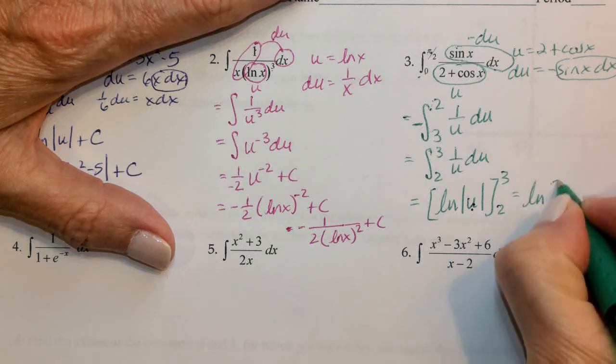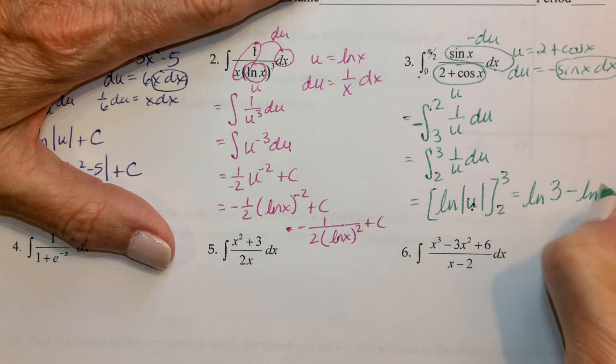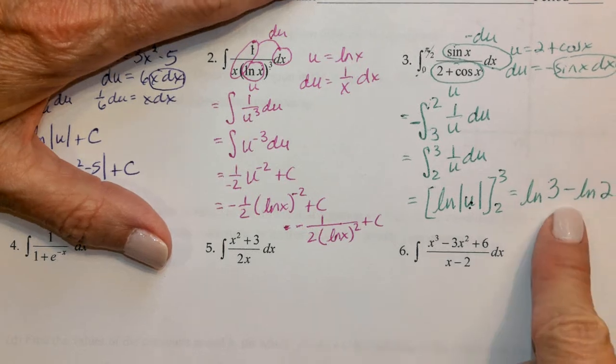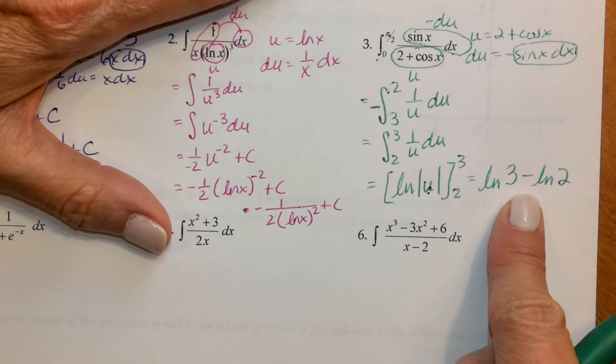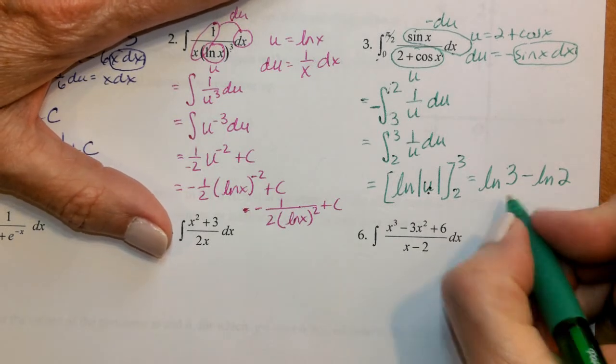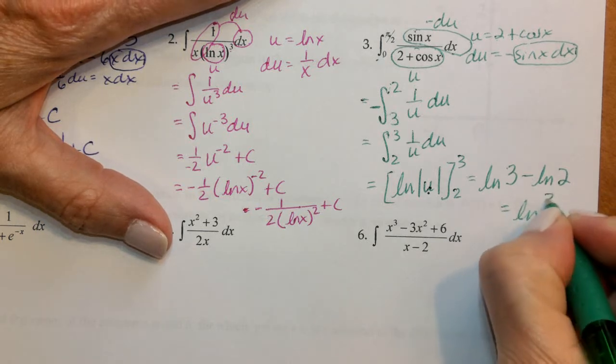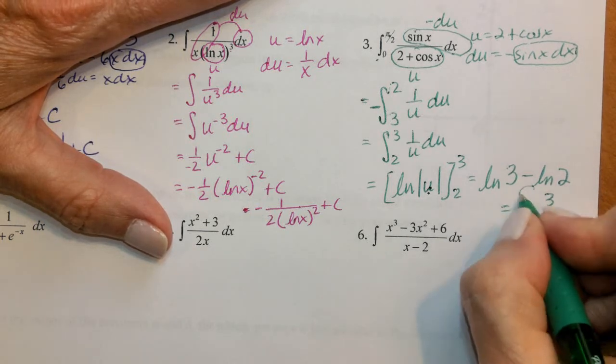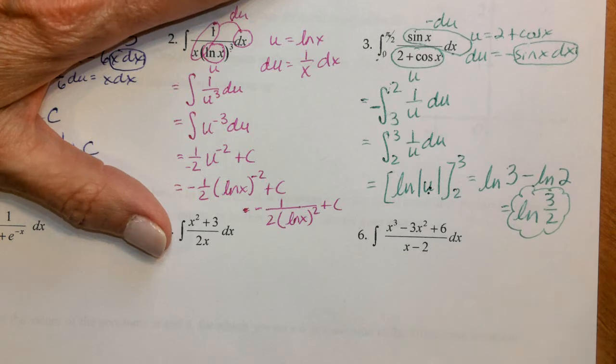So I get natural log of 3 minus natural log of 2. It's very unlikely that multiple choice would have that as an answer. What could they do with that? Well, they could use their log properties and make that natural log of 3 over 2. That would be the multiple choice answer. Okay?